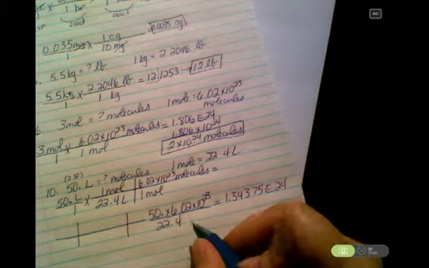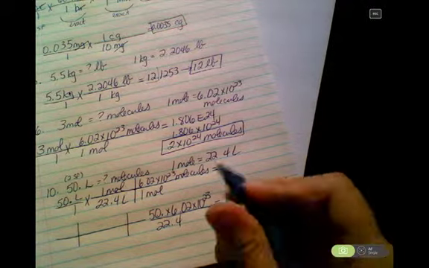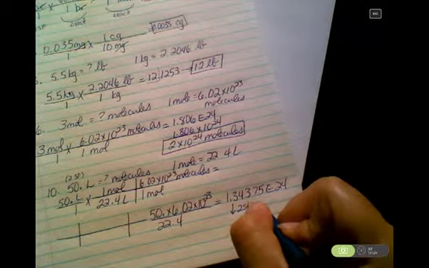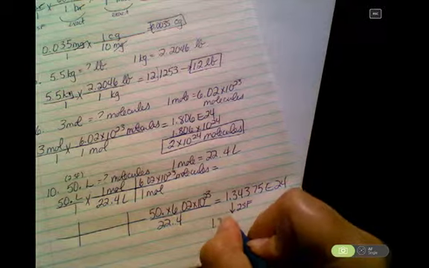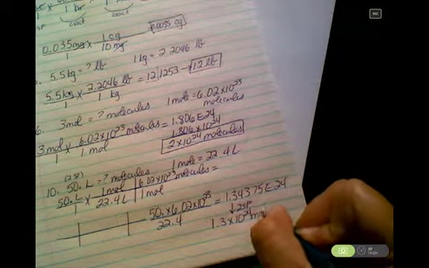So I'm looking to see, I have 2 sig figs here, that's 3, so I want 2 in my answer. So my answer is going to be 1.3 times 10 to the 24 molecules.